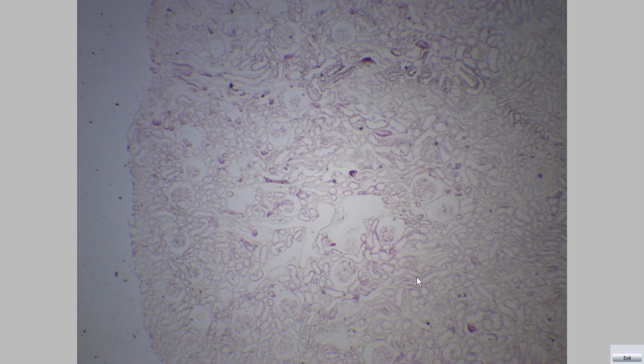In this slide, we can see tubules and ducts extending from the medulla toward the cortex, forming the medullary rays. These structures are called medullary rays.